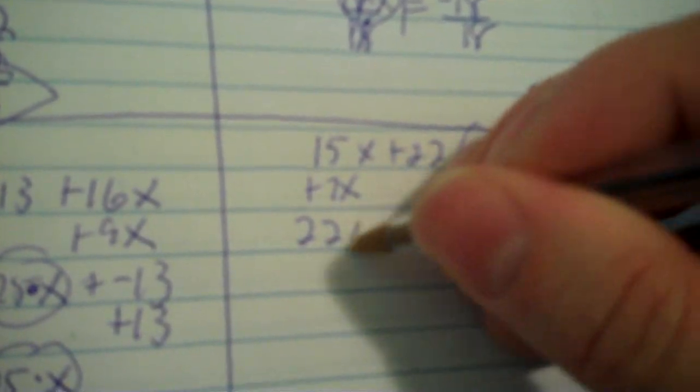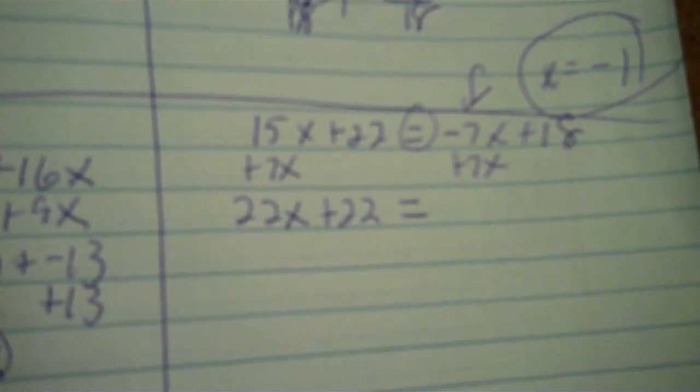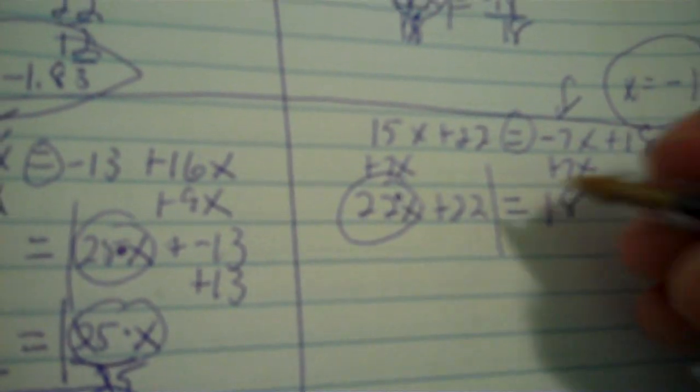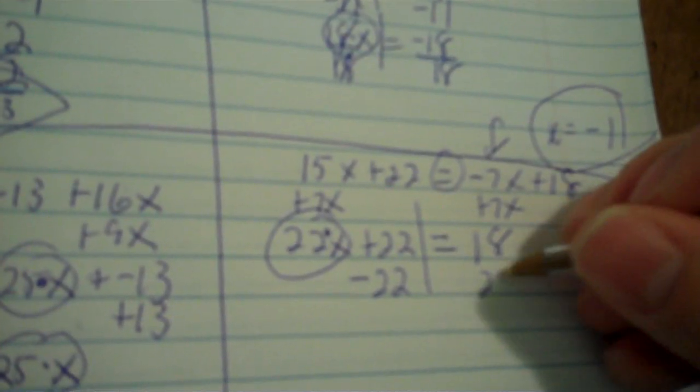So line up your equals, and I've got 22x plus 22 constant, meaning it's not multiplied by x. Negative 7 plus 7, 0, and then we got 18. So over here, I've got a times 22 and a plus 22. So let's get the positive 22 to a 0. I'd need to move backwards, so I'd subtract 22.